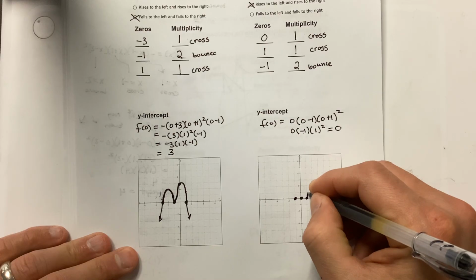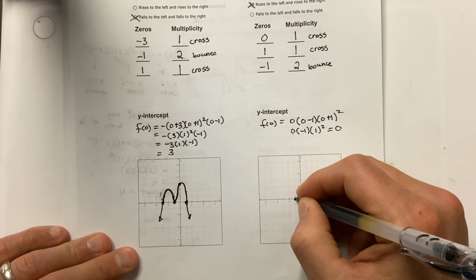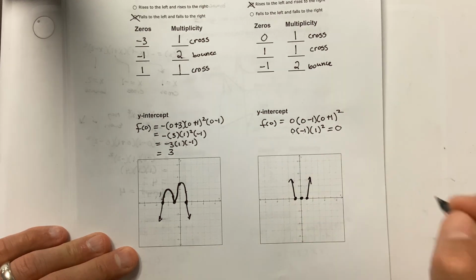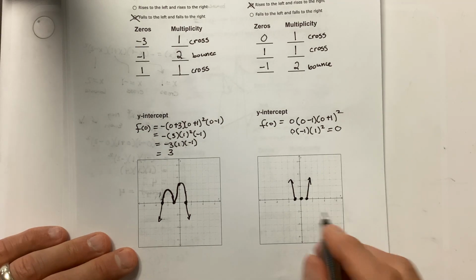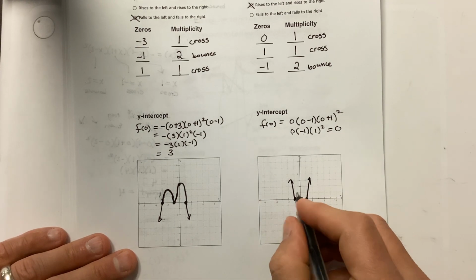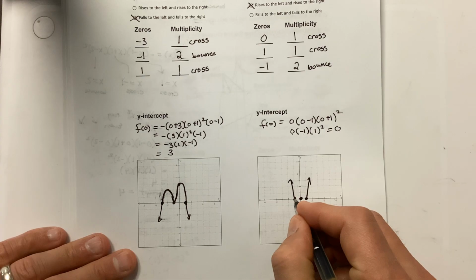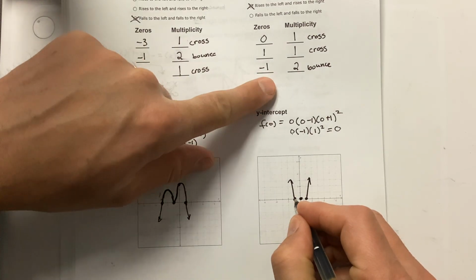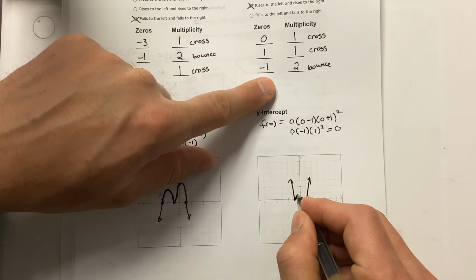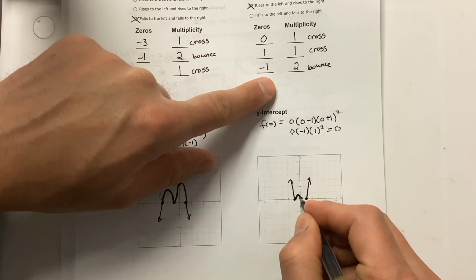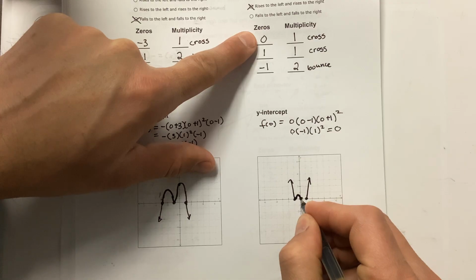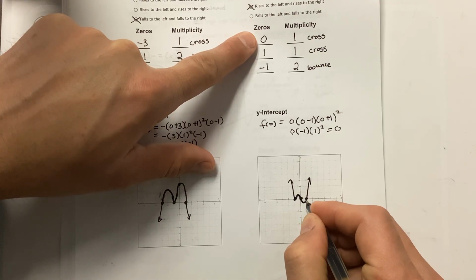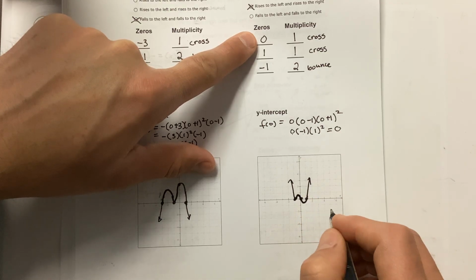Our end behavior is up on the right and up on the left. So on the left here, when it gets to the -1, I believe it bounces, so it has to go back up. Then it has to cross through the 0 and then come back up and cross through the 1.